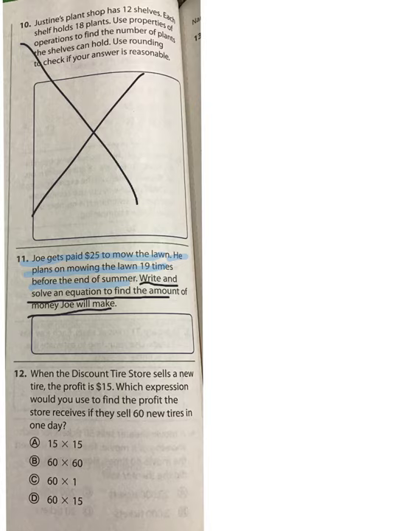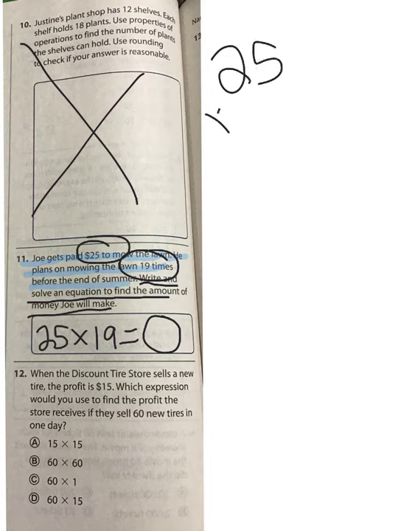So not only do you need to solve the problem, but you also have to write an equation using an equal sign. Since Joe gets paid $25 to mow the lawn, and he's going to do it 19 times, our equation is going to be 25 times 19 equals, and then when we get our answer, we'll put it here in this circle. So we have 25 times 19.